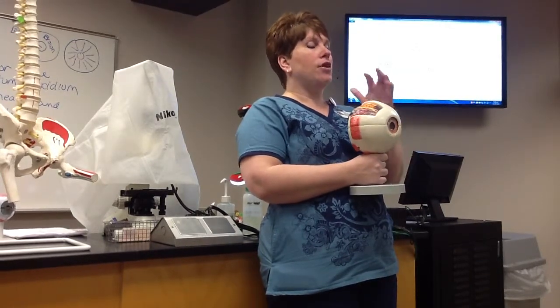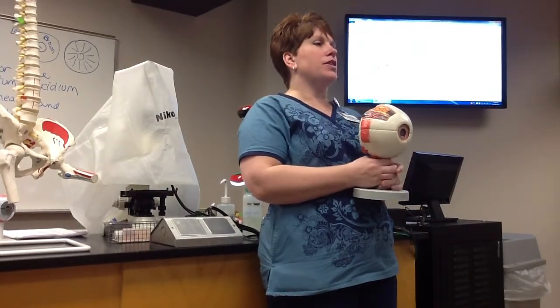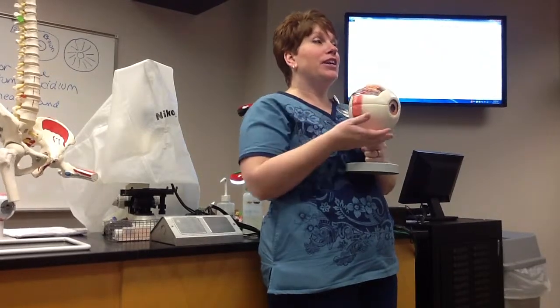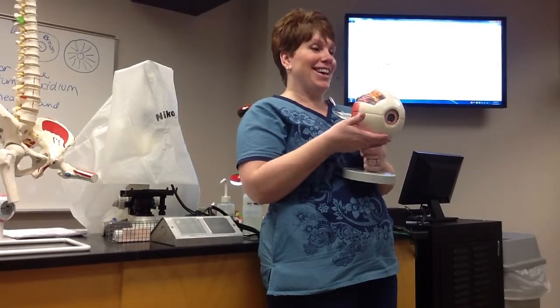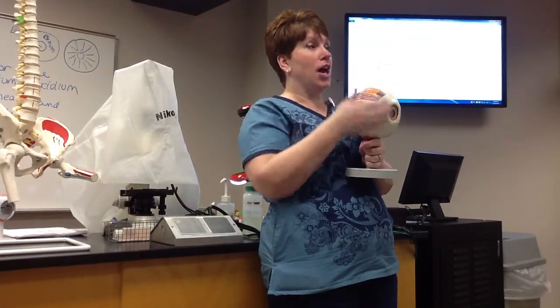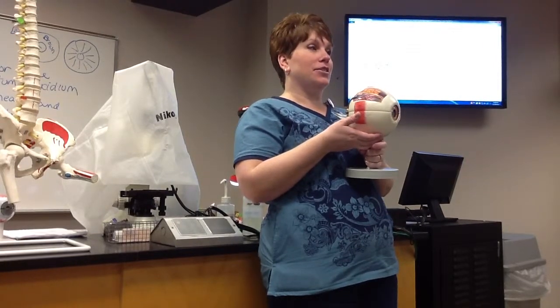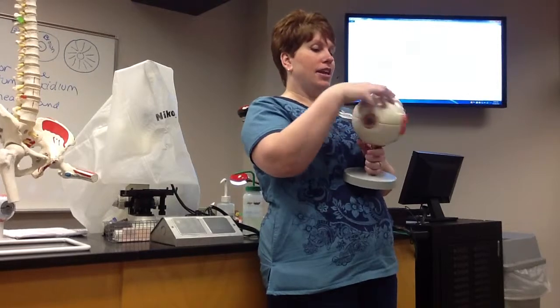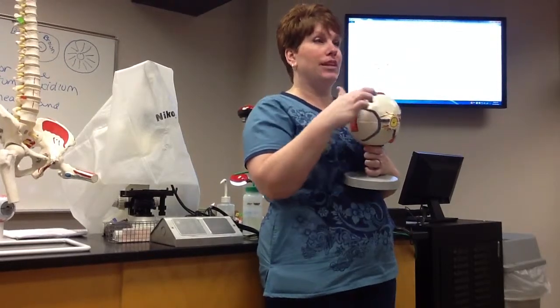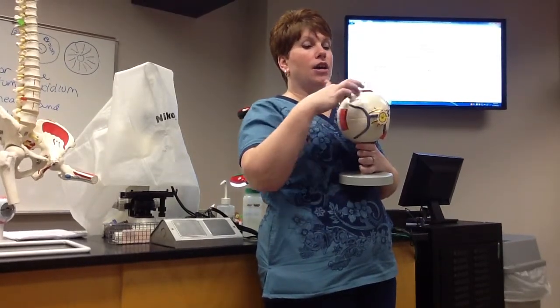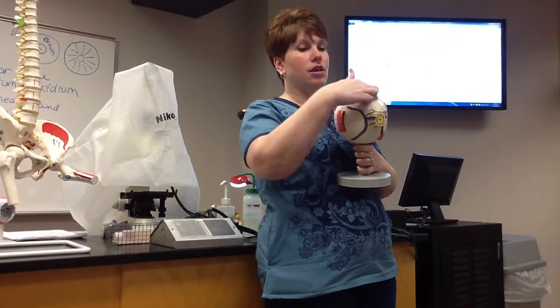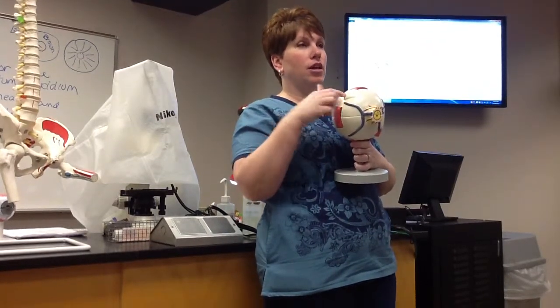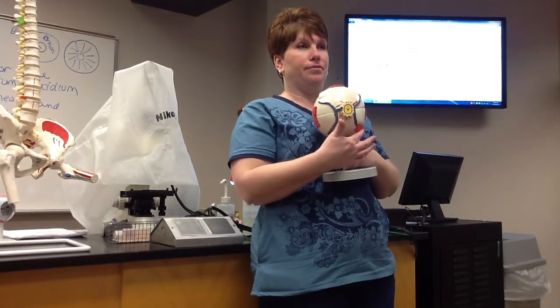So you have 4 rectus muscles, and the superior and inferior are pretty easy to get. Superior rectus is on top. Inferior rectus is on bottom. That's pretty easy, right? Then, in the back, you've got 2 oblique muscles. You've got a superior oblique that's coming across over here, and this inferior oblique, which is down here on the bottom.